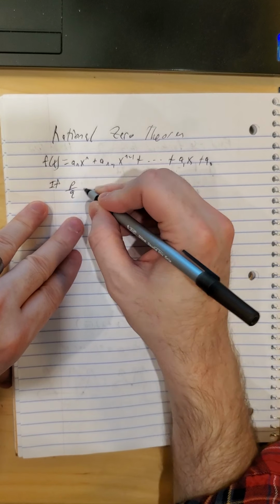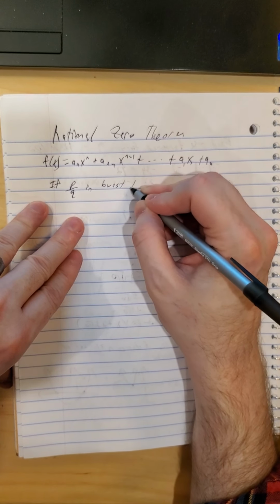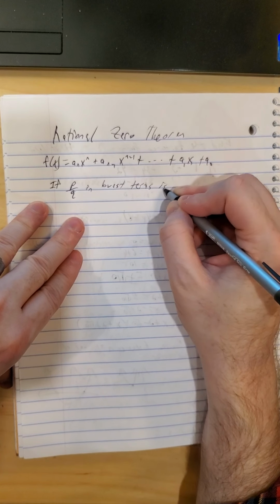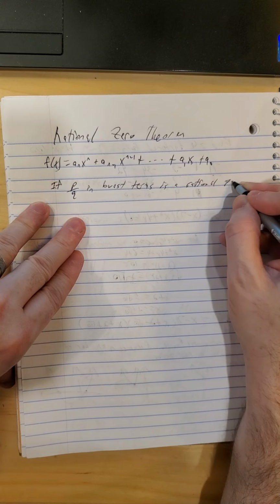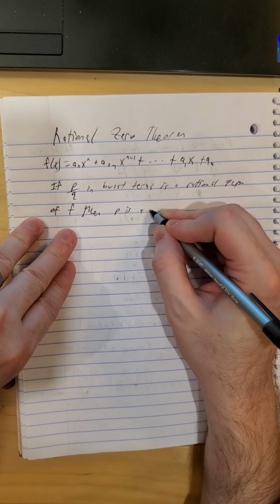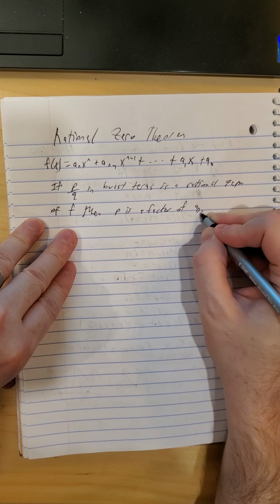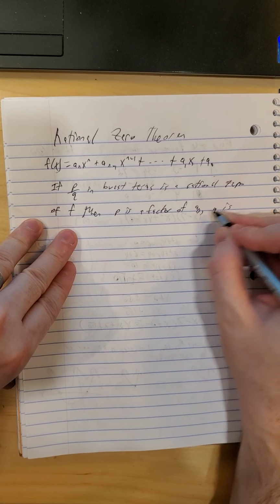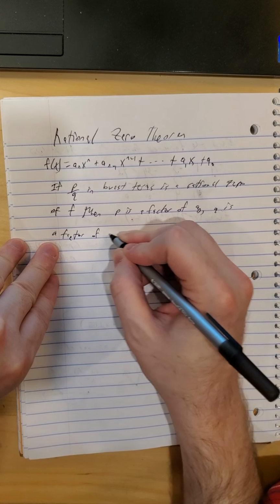If p over q in lowest terms is a rational zero of f, then p is a factor of a naught and q is a factor of a sub n.